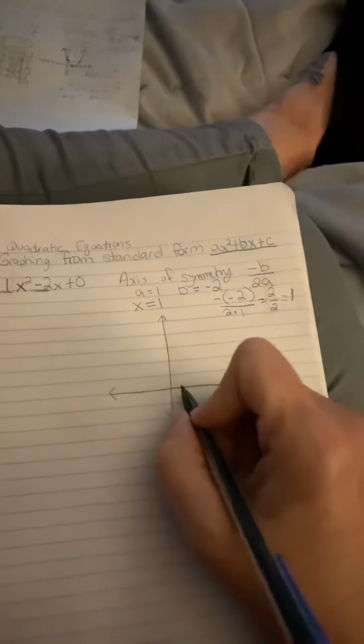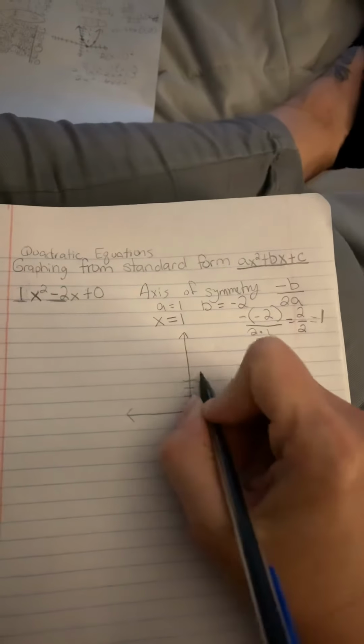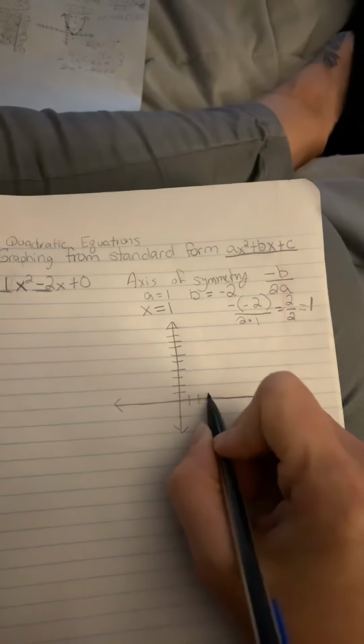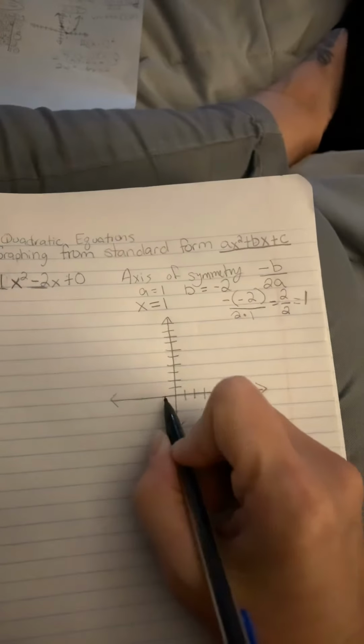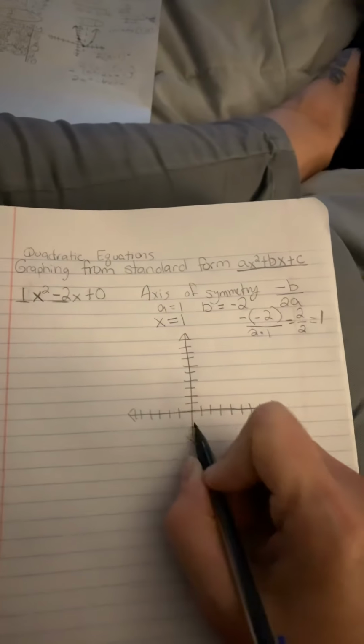All right, so I'm just going to make this look as good as I can. It doesn't need to be perfect. When you're graphing, everything is an estimate anyways.